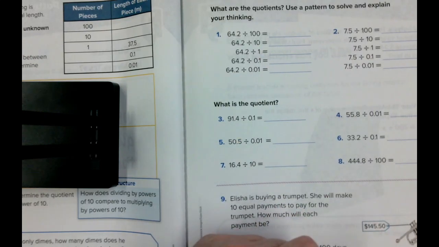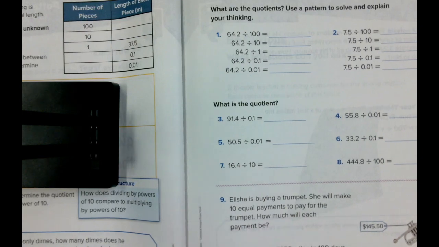What I would like for you to do then, and I'll have this in your mom's email, is in your practice book, you will do pages 77 and 78, just practicing those patterns. I will send a picture of the answer key as well so that you can check your work and make sure you're doing it correctly.